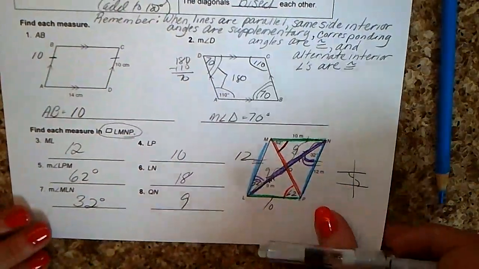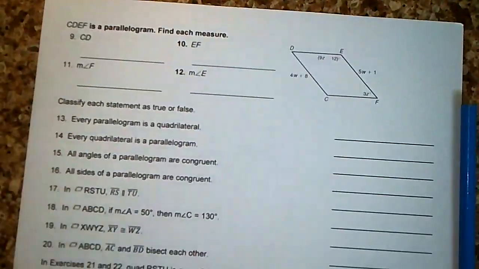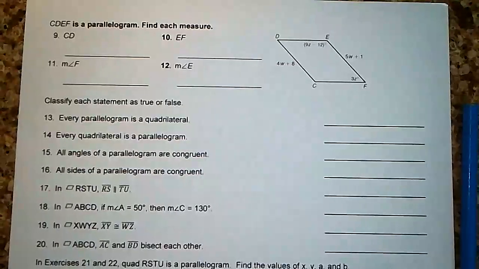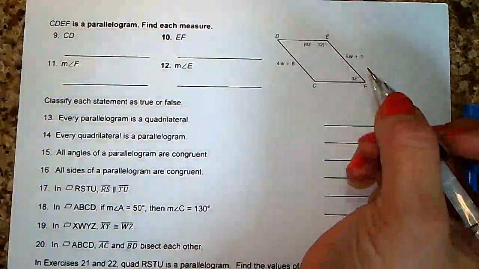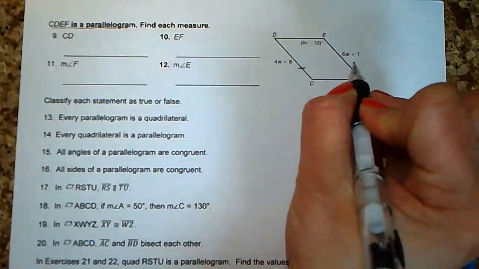All right, so let's take a look at the next page. It's over here. Okay, so let's look up top. Again, we're continuing to apply properties. This one's a little bit different because we've got to solve for x on this one. So let's take a look. First of all, we know it's a parallelogram. It's telling us the opposite sides are equal.